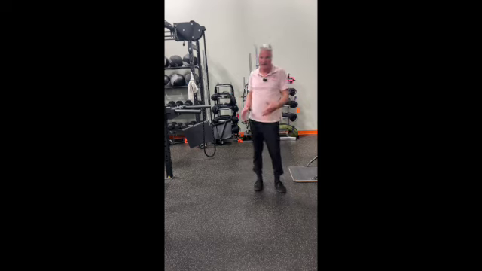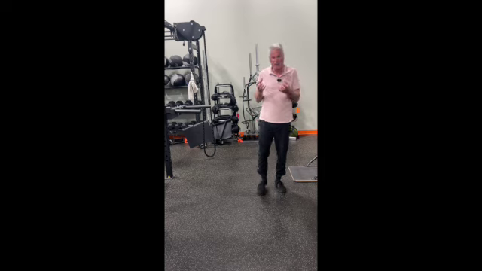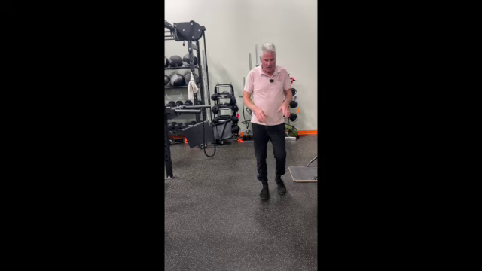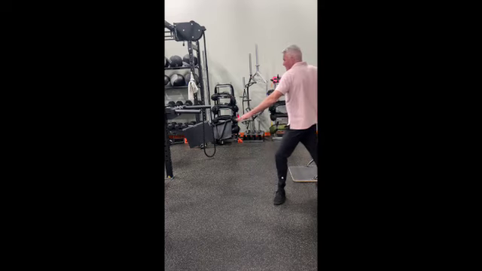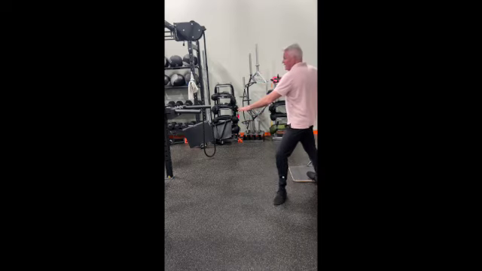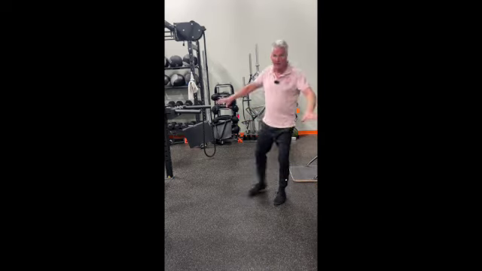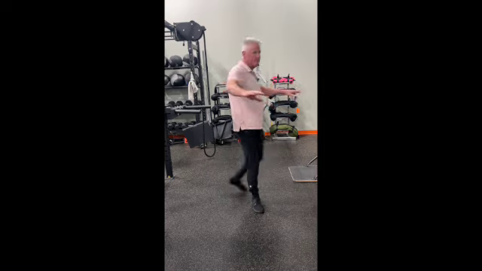You may notice a difference from side to side, very common, and that's a clue to what the actual problem may be. Then we can start doing steps to the back so that we can do external rotation in that hip joint. Should be symmetrical side to side, because when we start to lock up in that hip joint, we start to get low back pain.